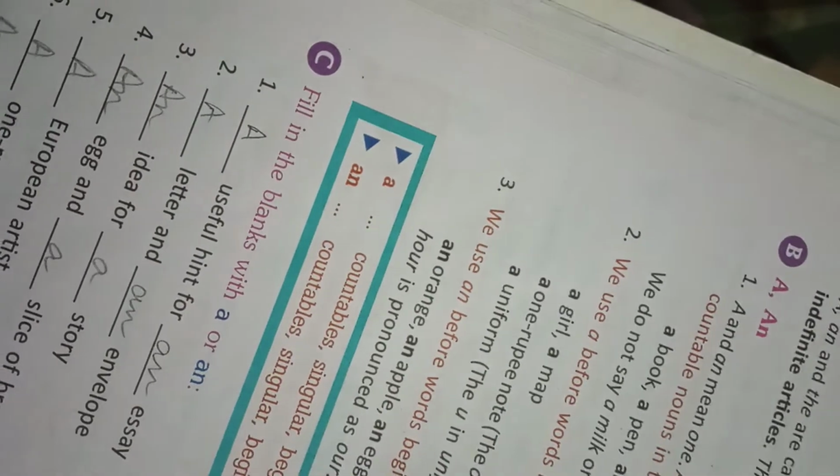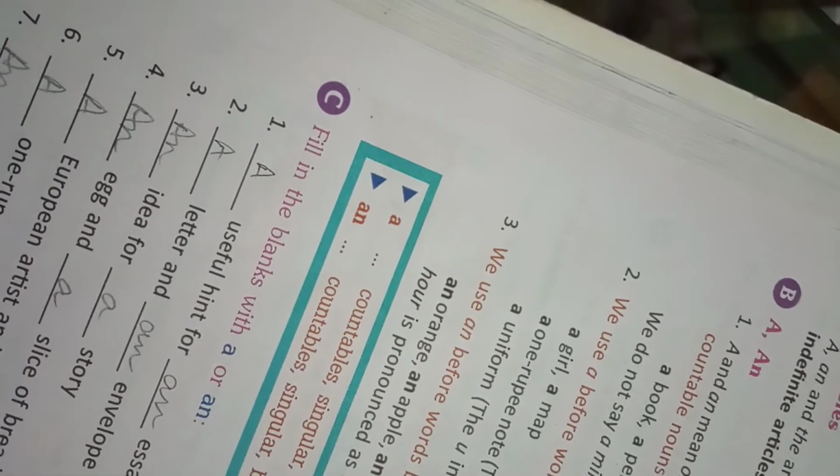Yes, here are some fill in the blanks we have to complete. A useful hint for an essay, a letter, an envelope, an idea for a story, an egg and a slice of bread, a European artist and an Indian engineer, a 1 rupee note and a 50 paisa coin, an English team for a cricket match, a noble master for an honest servant, a noble master and an honest servant.